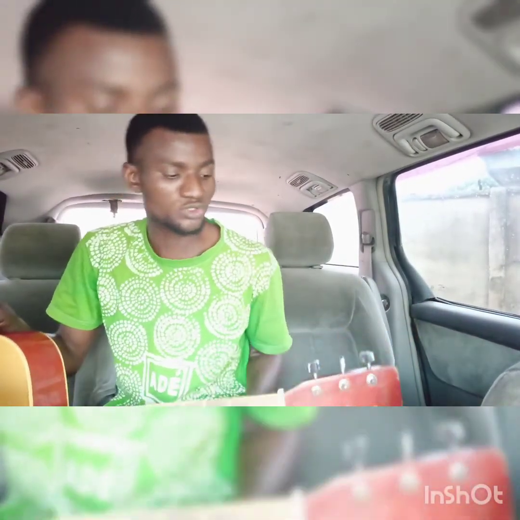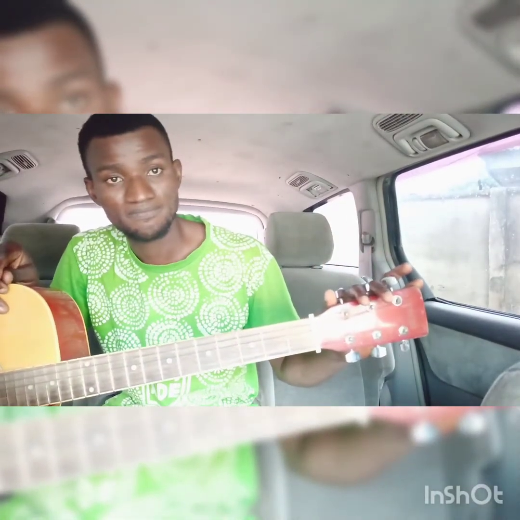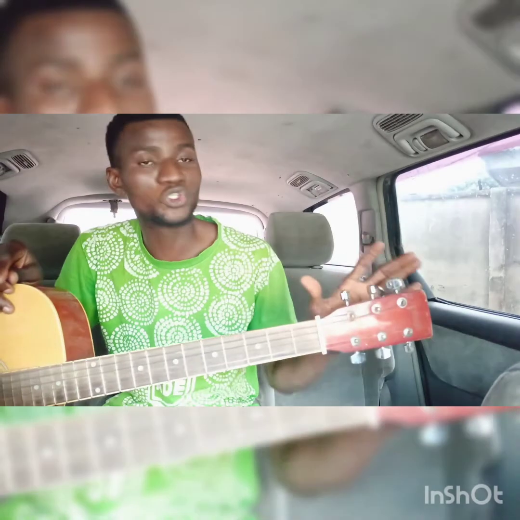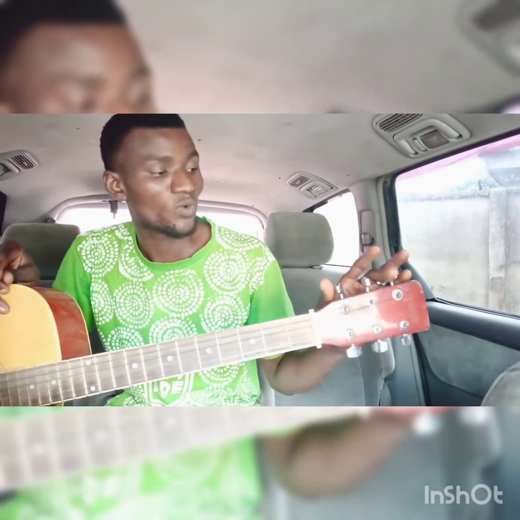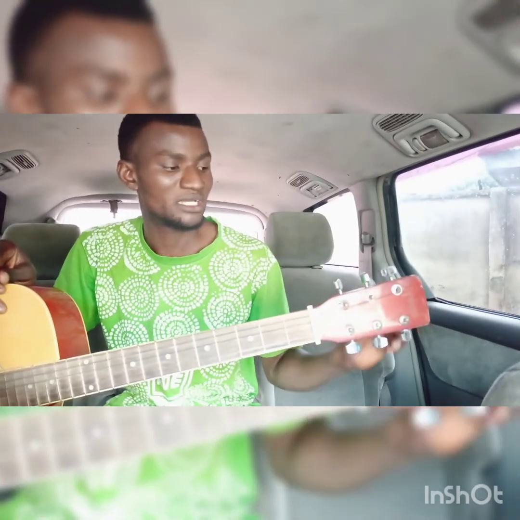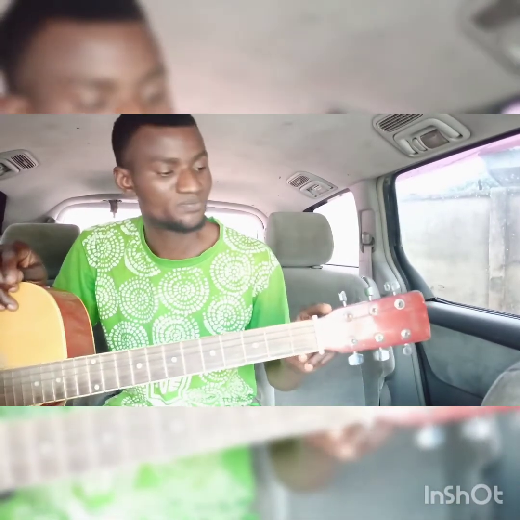Also, I'm going to talk about tuning your guitar today. How do you tune your guitar? You can tune your guitar with your tuning pegs. These are your tuning pegs. And your tuning pegs are attached to each of the strings.